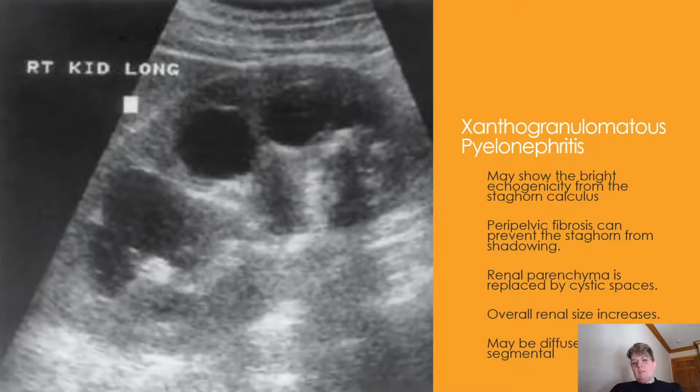So here's an image of that Xanthogranulomatous Pyelonephritis. The appearance of this is going to be different for everyone. It kind of depends on what stage they're at with it. If they have a Staghorn calculus, we're going to see this really bright echogenic area right through the pelvis here. That is the Staghorn calculus. It is a large stone that's completely filling the pelvis of the kidney.